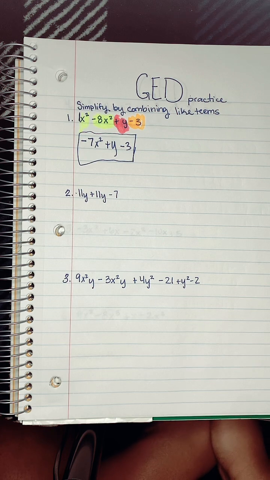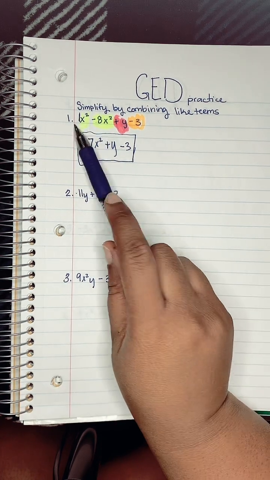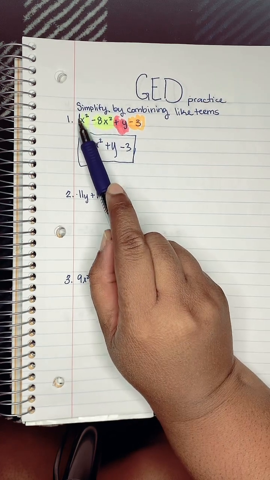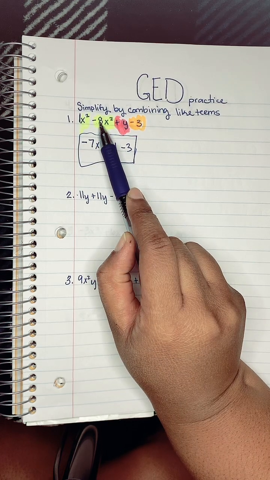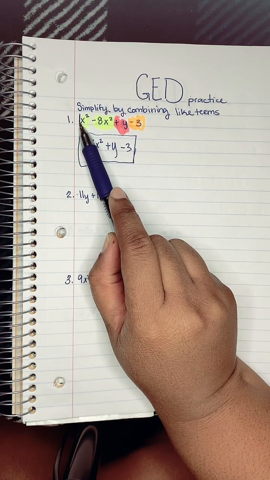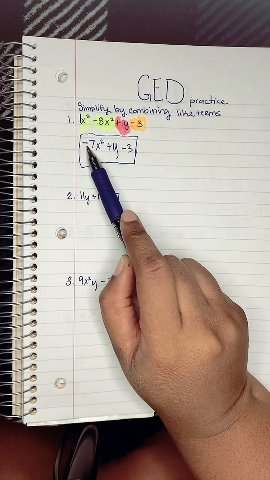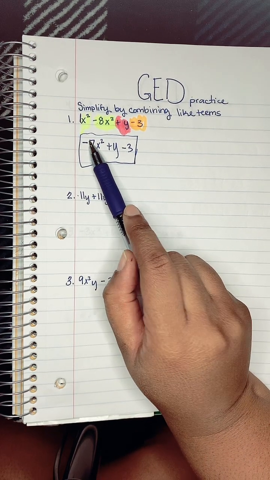Okay. So somebody said how. Are you saying how is this? Well, you're combining the coefficients, the numbers that are in front of the variables. So you start off with $1, you spend $8. You're going to be down 7.